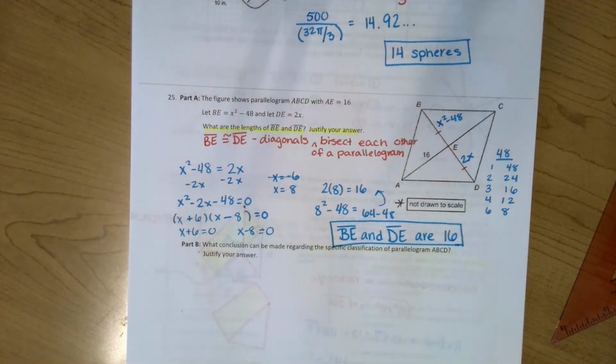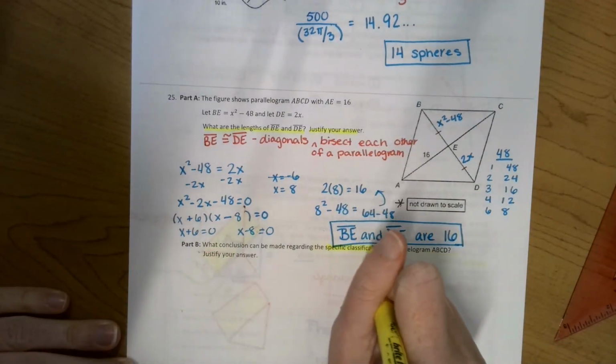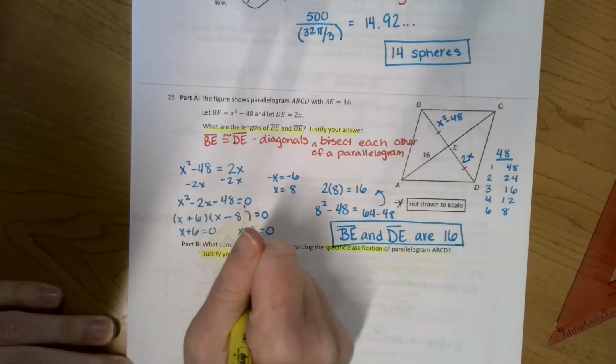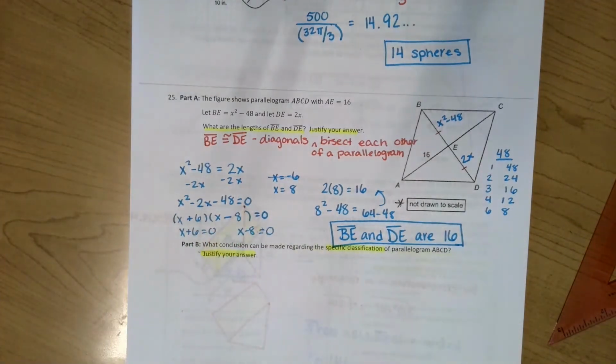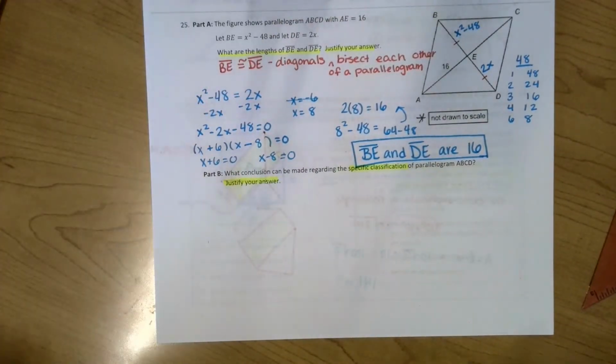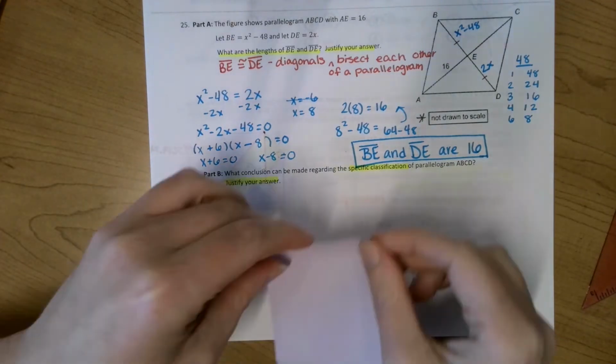All right, so part B, what conclusion can be made regarding the specific classification of a parallelogram? And then justify your answer. Okay, so let me find a separate little sheet of paper to do the family tree of parallelograms.